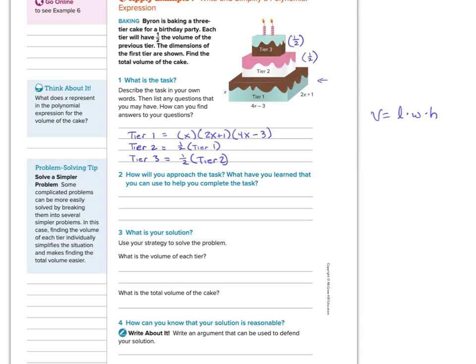So if I were to first distribute that out, multiply that out, I believe that the answer, once we do all of our multiplying and combining like terms, should be 8x cubed minus 2x squared minus 3x.